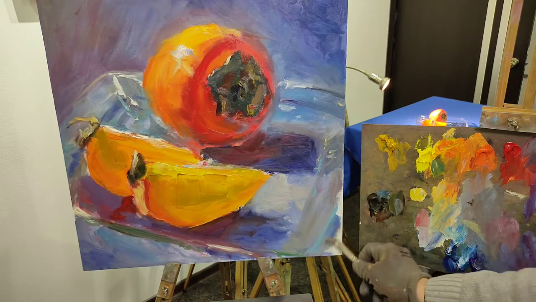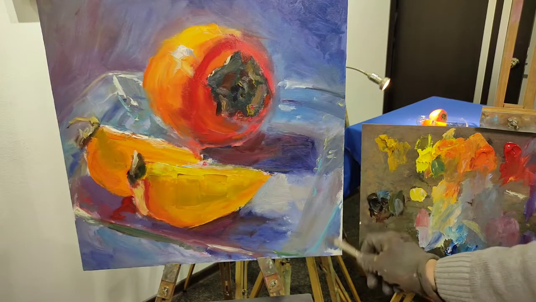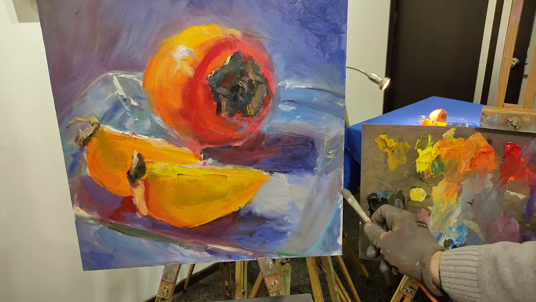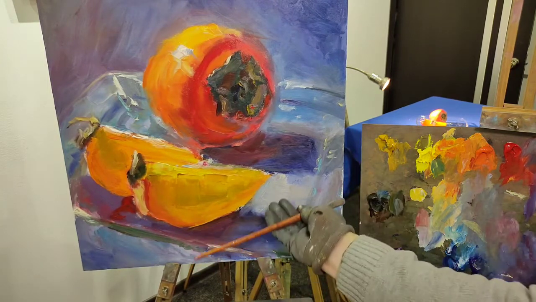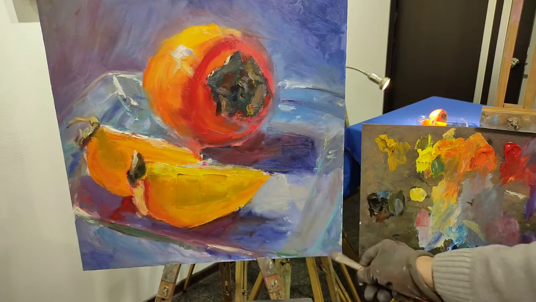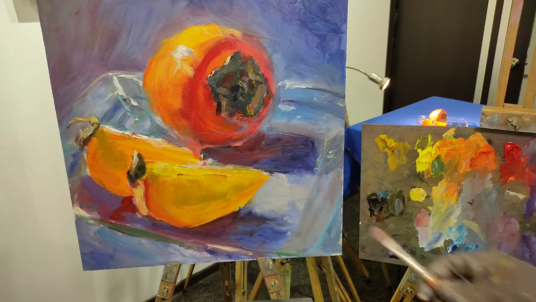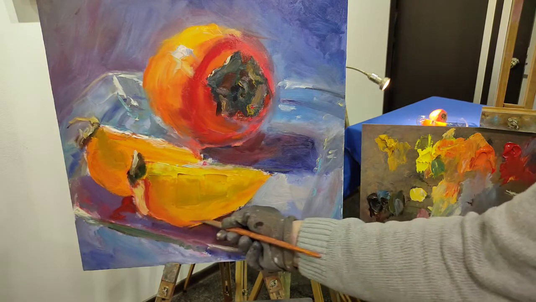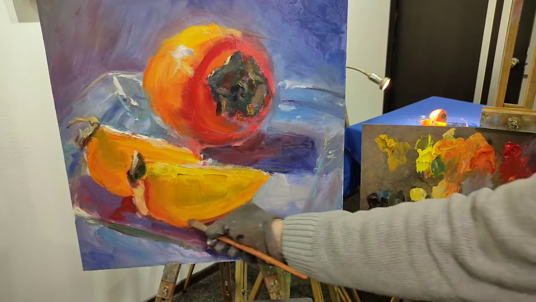And again, here we've got the color of drapery, which is well lit with the main source of light. And some areas I need to darken to show the transparency of pieces.